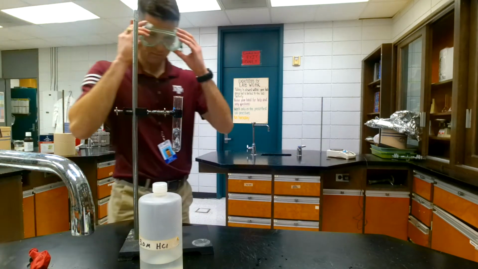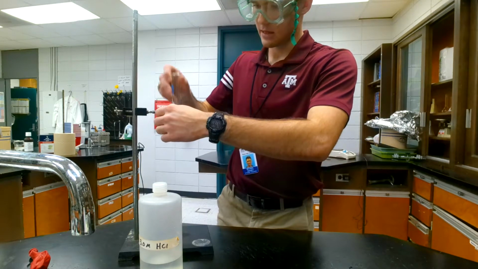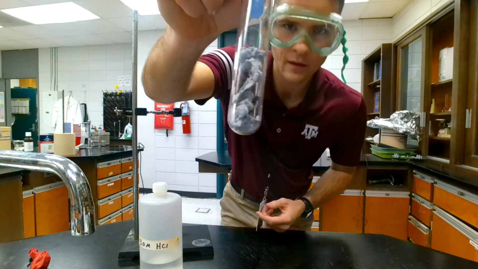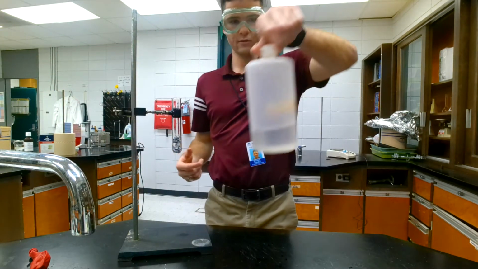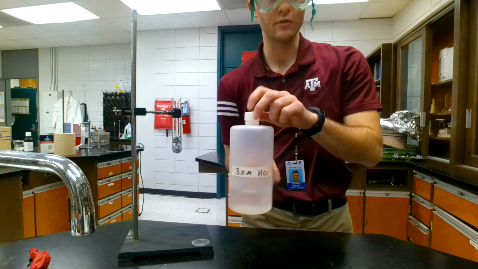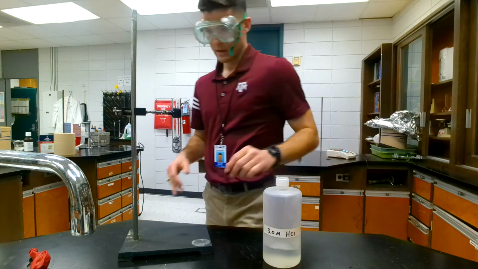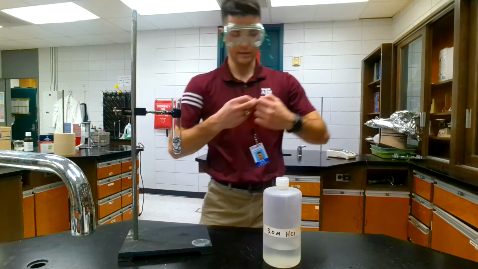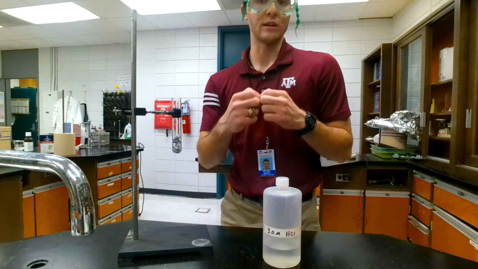Okay? So what we have here is I have a little test tube, and in the test tube I have some zinc metal. You can see that it's a little dull because it might be oxidized. I have here some hydrochloric acid, HCl. It's 3 molar, so it's pretty concentrated. It's not as concentrated as it gets, but it still could be dangerous. That's why we're on safety goggles. And we're actually going to see how this works. And this is a balloon I'm going to use to catch the hydrogen gas that comes out of this reaction.